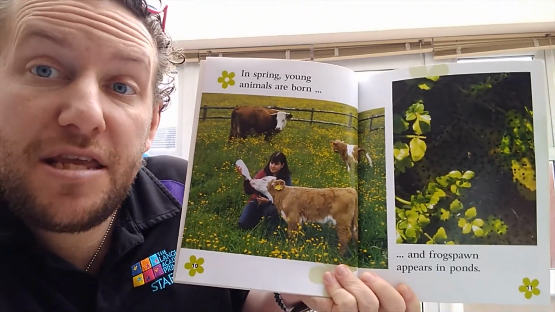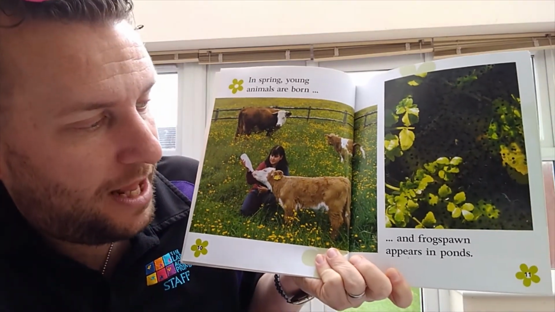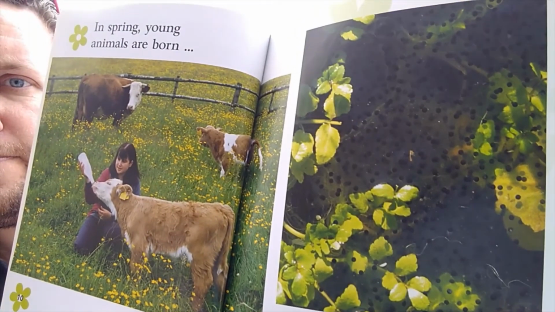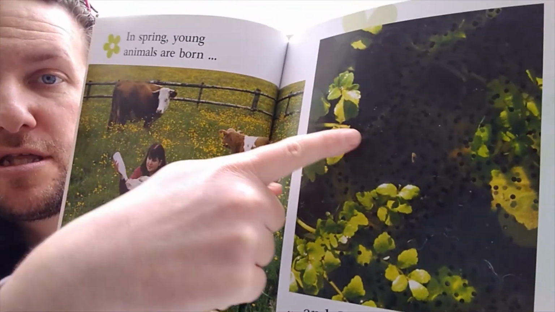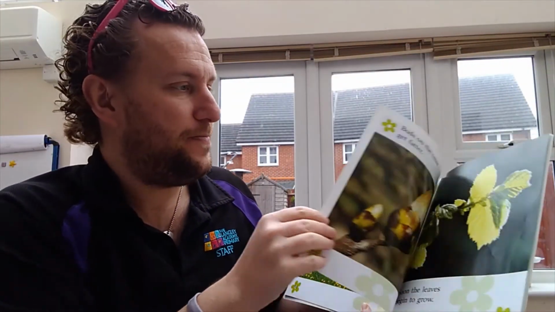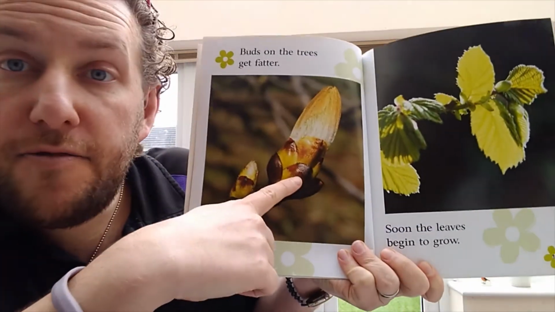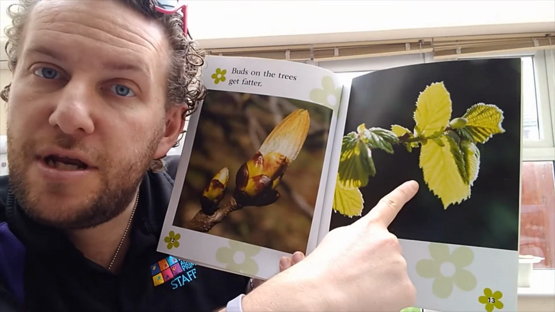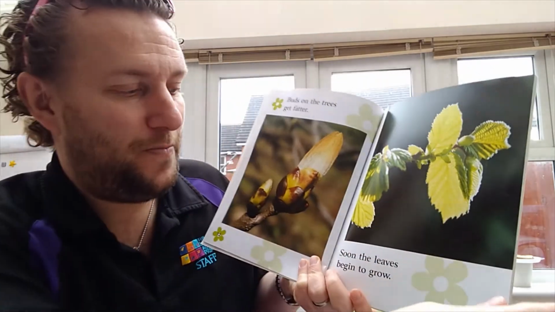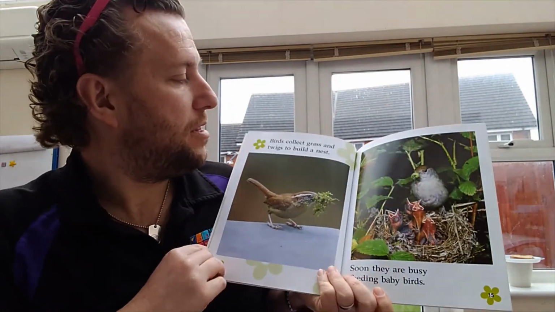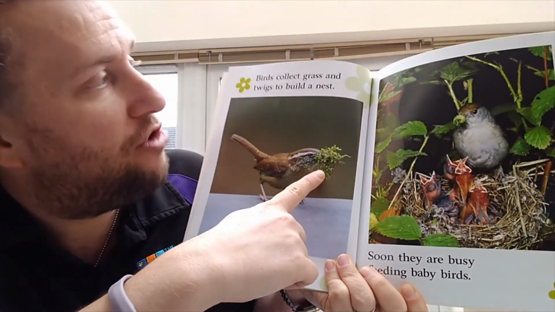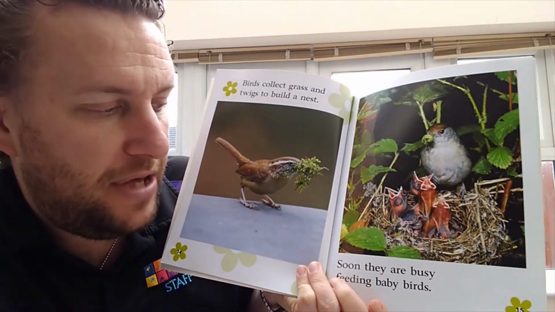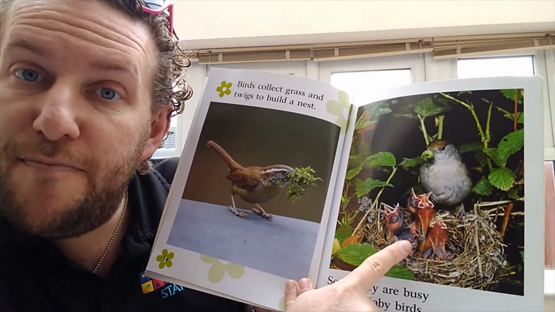In spring, young animals are born, and frog spawn appear in the ponds. There you go, all those little dots are all the frog spawn. The buds on the trees get fatter, and soon the leaves begin to grow. Birds collect grass and twigs to build a nest, and soon they are busy feeding baby birds.